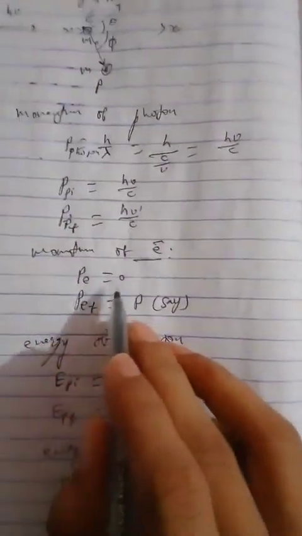It will be p_i = p_f. Initial momentum of the photon is equal to the final momentum of the photon, plus, because now we are considering the system of photon plus electron, the initial momentum of electron plus the final momentum of electron. So look at here, the initial momentum of photon is h nu by c, and the initial momentum of electron is 0.